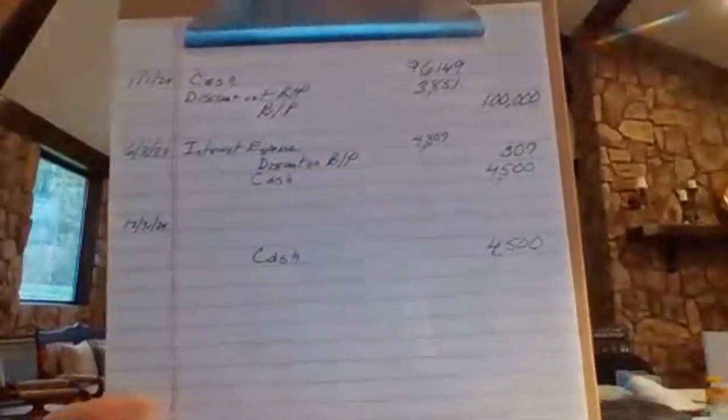I'll do the December 31. I got enough time for December 31. Again, the cash payment, each and every one of those 10 payments, it's going to be a $4,500 credit. December 31, my expense is $4,823. And there's a $323 difference between debits and credits.